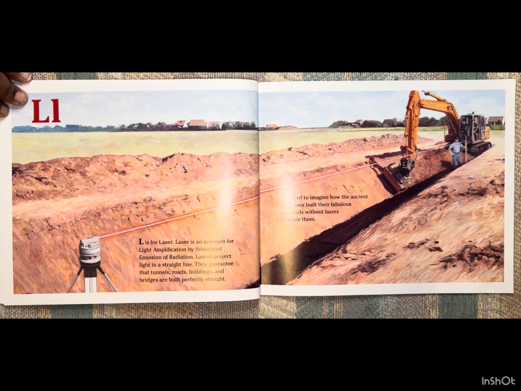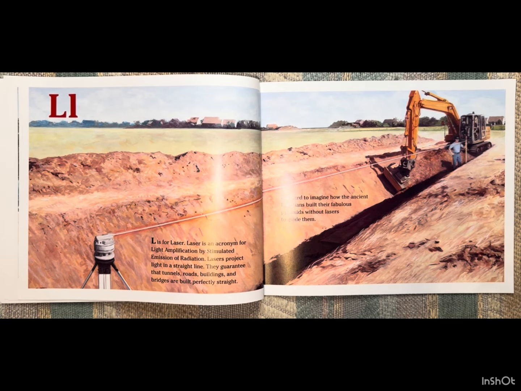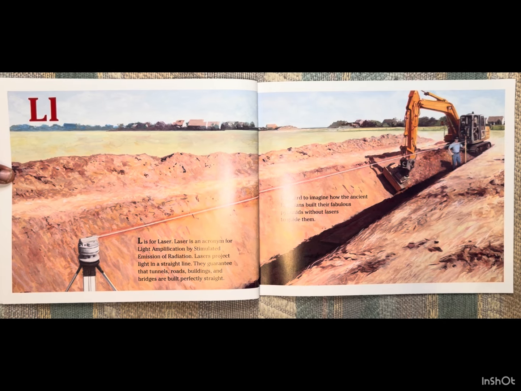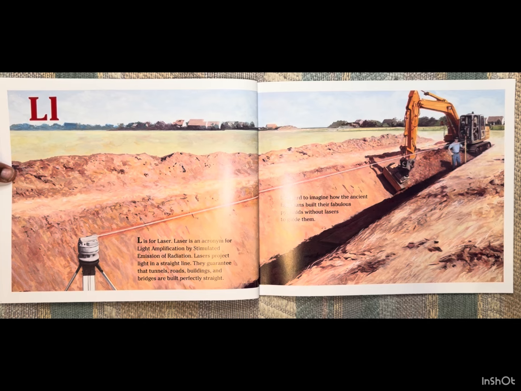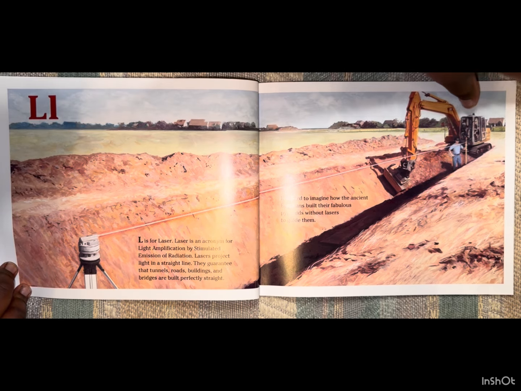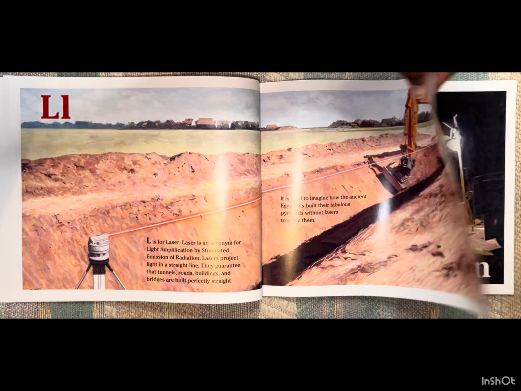L is for laser. Laser is an acronym for light amplification by stimulated emission of radiation. Lasers project light in a straight line. They guarantee that tunnels, roads, buildings, and bridges are built perfectly straight. It is hard to imagine how the ancient Egyptians built their fabulous pyramids without lasers to guide them.